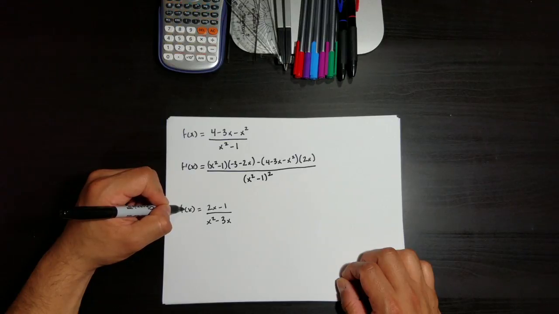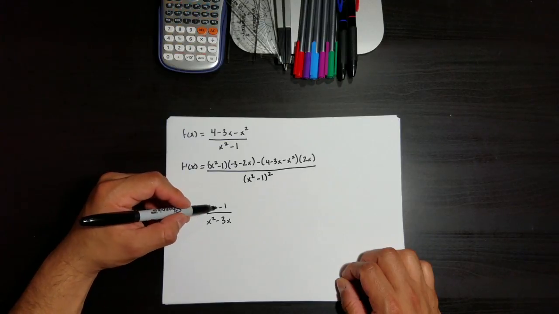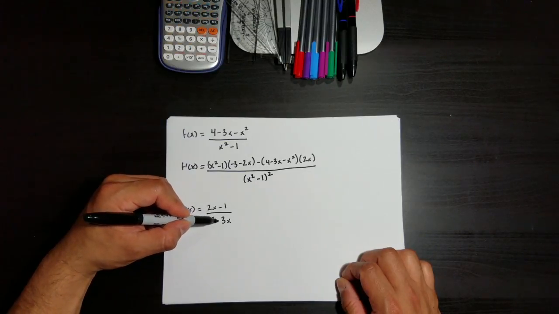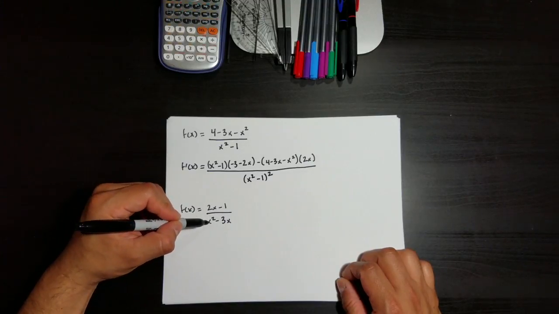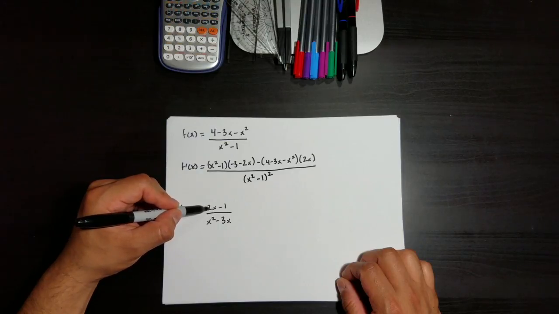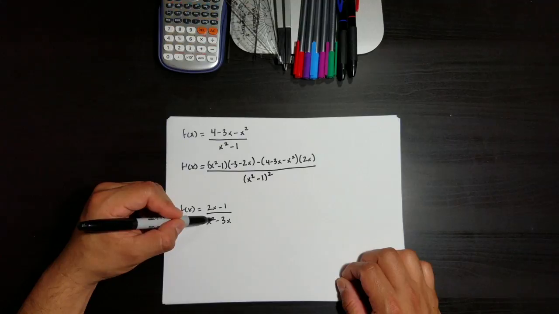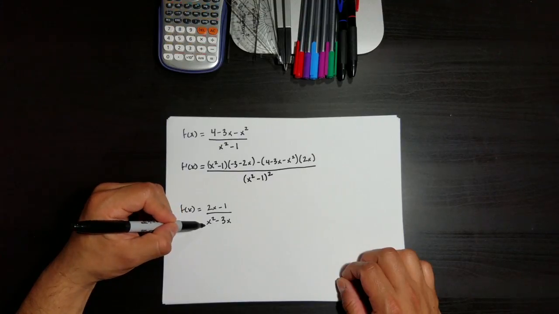Here we have f of x equals 2x minus 1, over x squared minus 3x. So just remember to get the derivative, it's the bottom times the derivative of the top, minus the top times the derivative of the bottom, everything over the bottom squared.